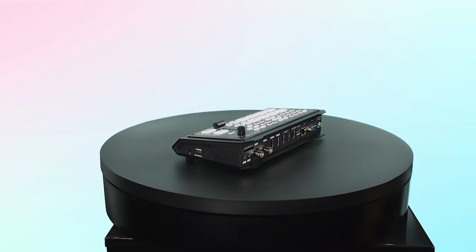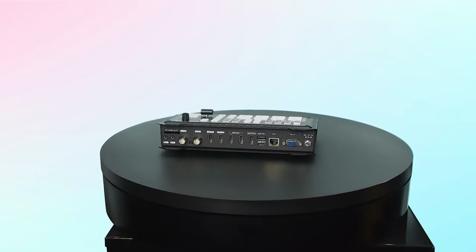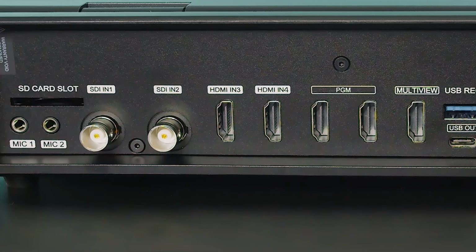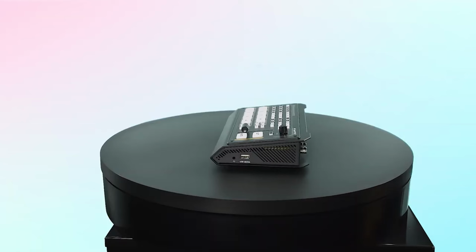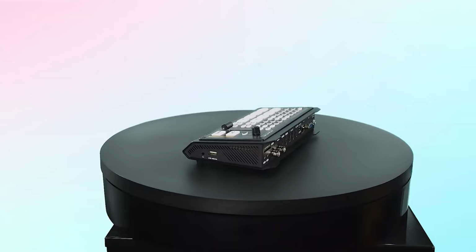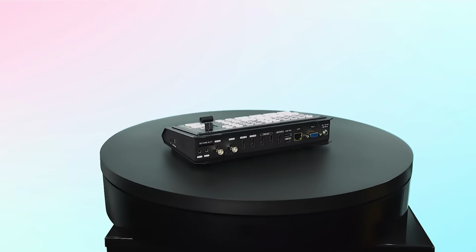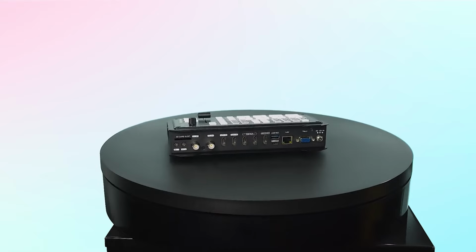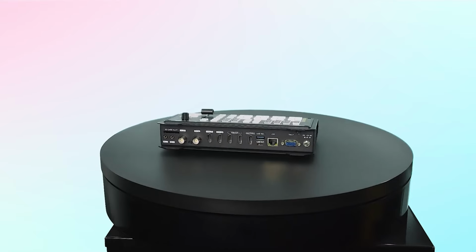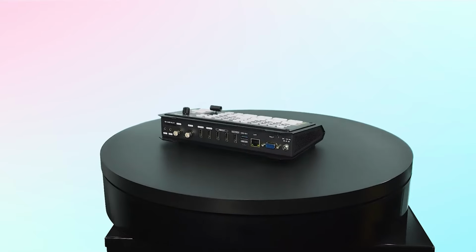4 and H4 models come with traditional slate form factor without a screen. The S models come with 2 SDI and 2 HDMI input options, and the H models come with 4 HDMI input options. All of these models support input sources up to 1080p in 60 frames per second, and the same functionality in button layouts to manipulate video and audio sources.